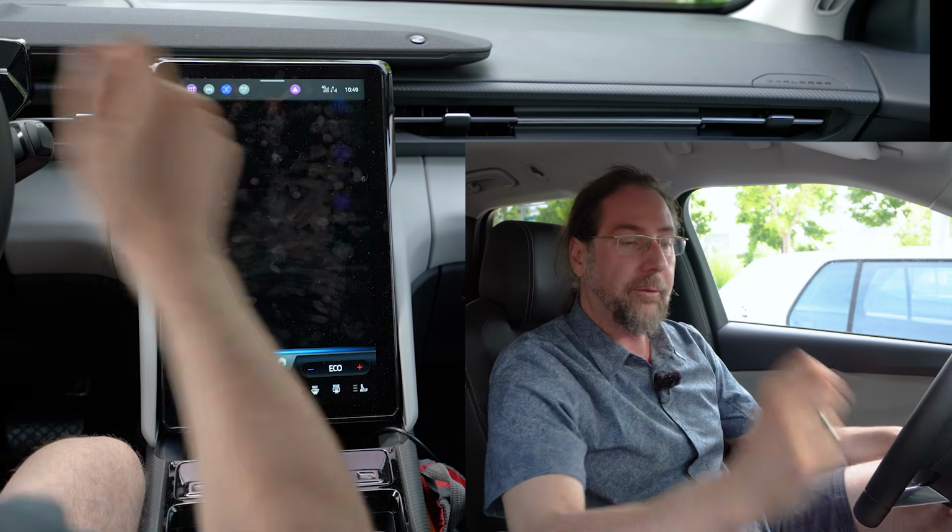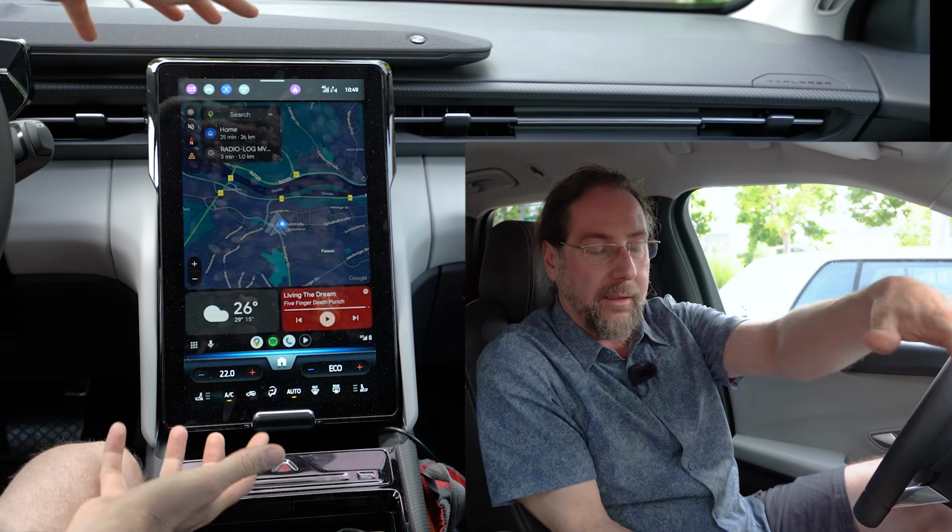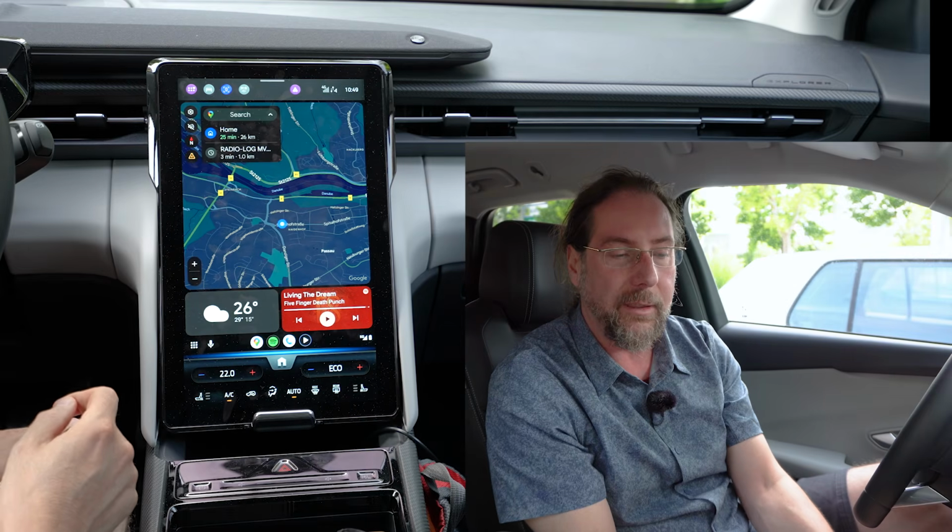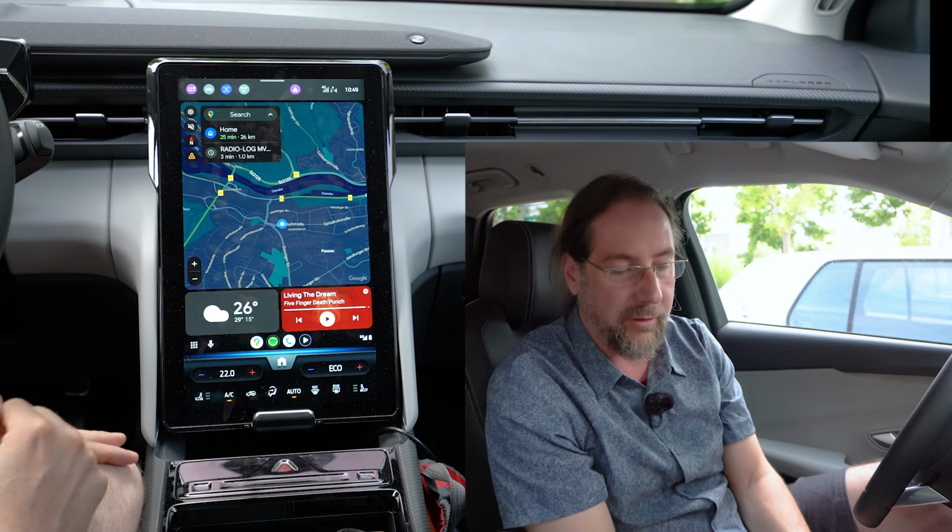That was that. Android Auto, since it's in portrait mode, looks a bit different, but it's totally fine. The map seems to be a bit bigger. It's just a different orientation. It's fine. I'm totally okay with it.